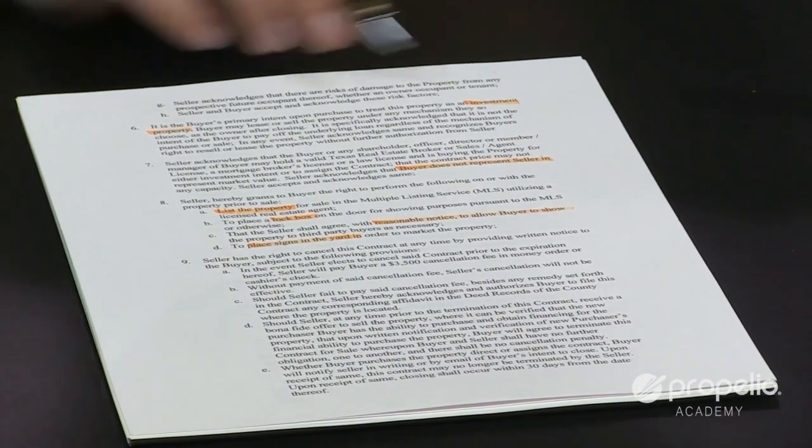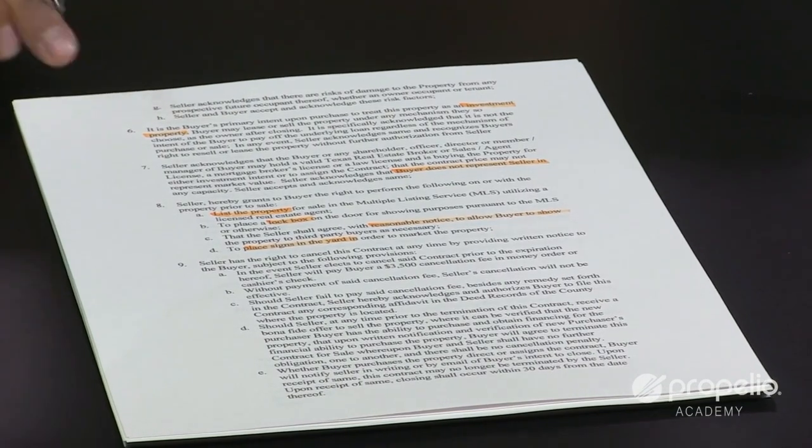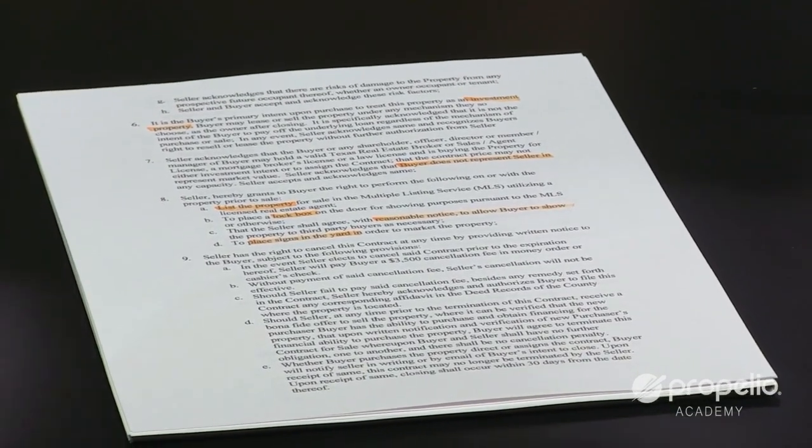Right here, we're outlining that this is an investment property for me. I am doing this because this is what puts food on my table. This is how I feed my family. This is my business. So I'm going to turn around and I will be making a profit on this property.